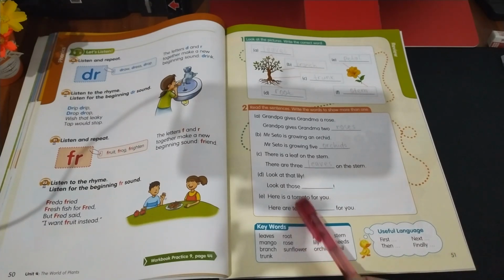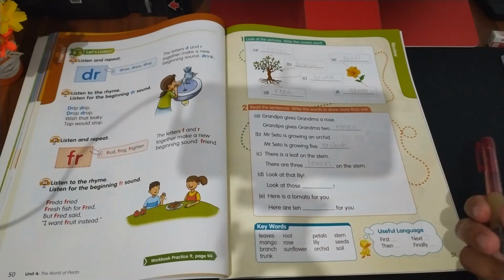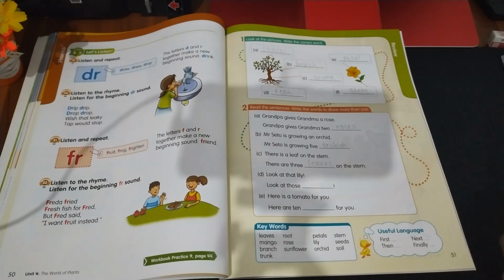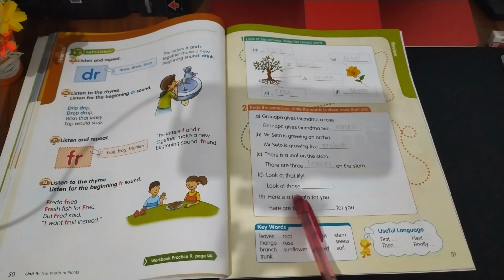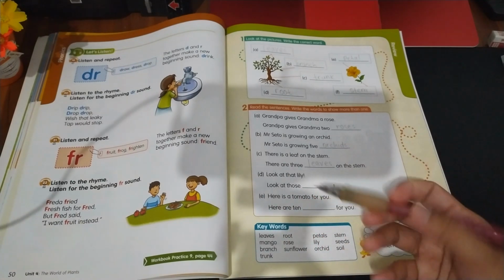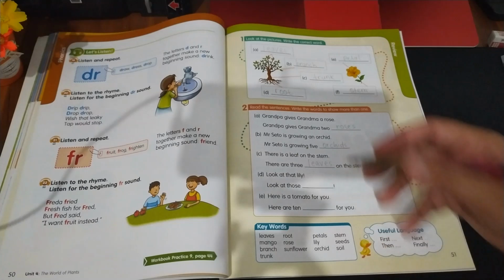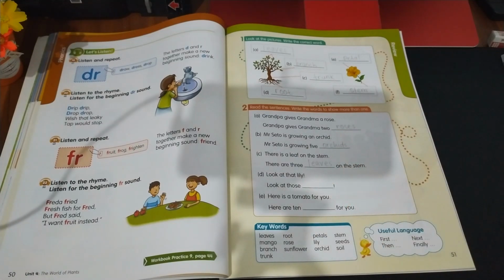If you still remember, we learned those, these, this, and that in grade 2. So when we read the question in D, look at those, those here indicates that it is plural. So lily becomes lilies. How to write lilies?